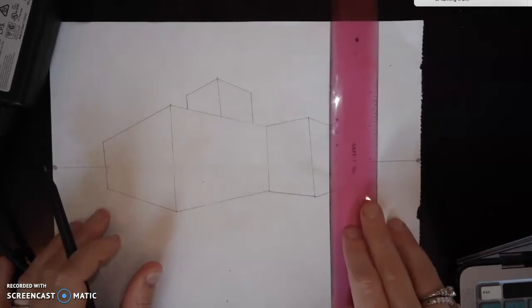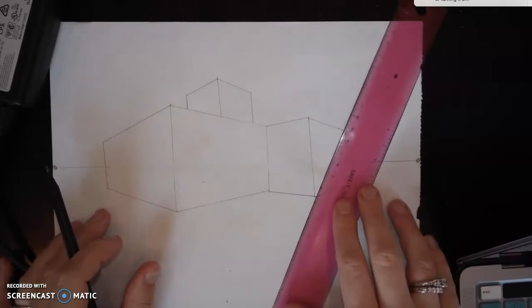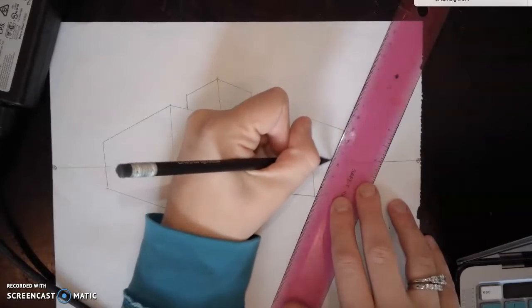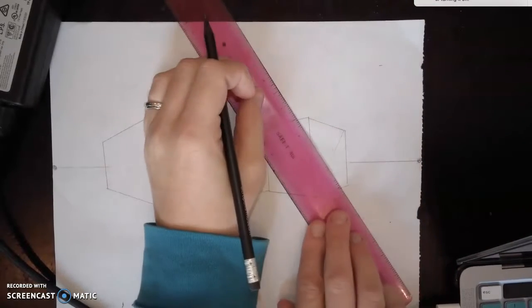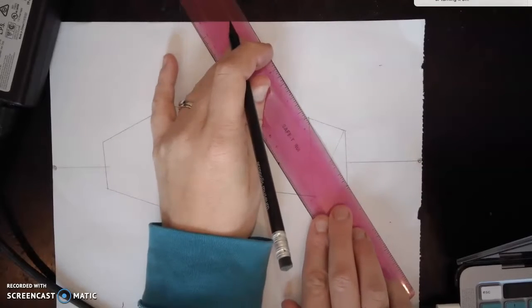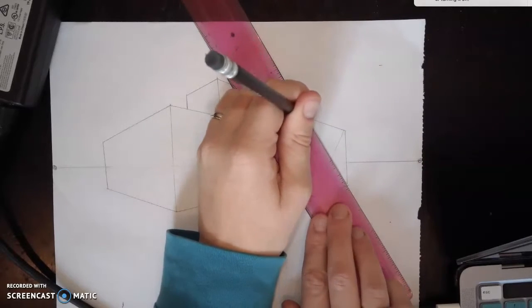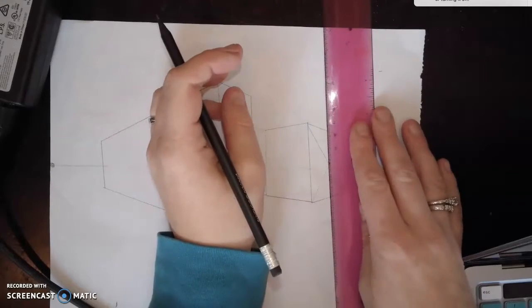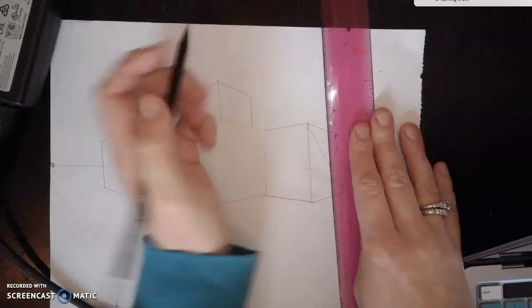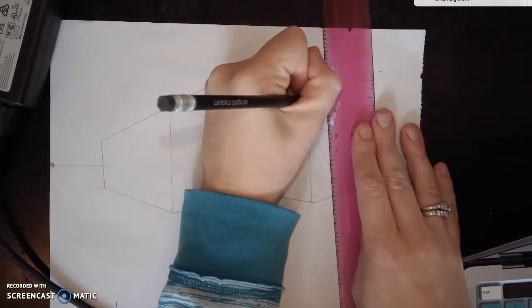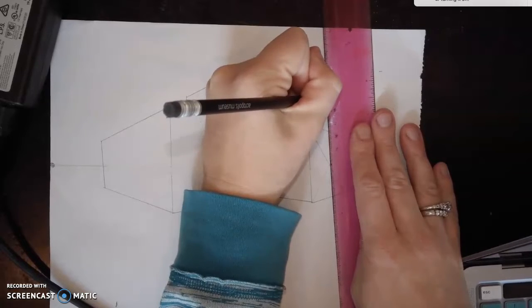In order to get the roofs to be in the correct spot, I like to make an X. That's going to help me line up where the peak's going to go. So I know the center of my peak is going to be in the center of that X I just made. So I'm just going to make a little mark right here.